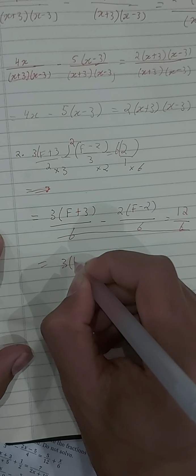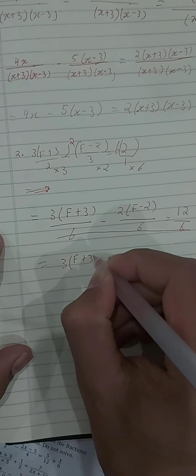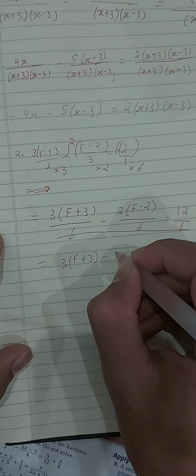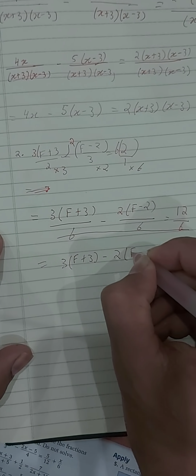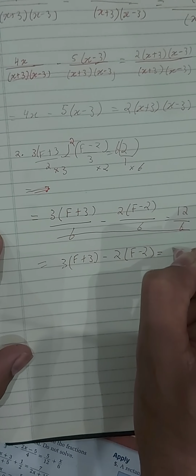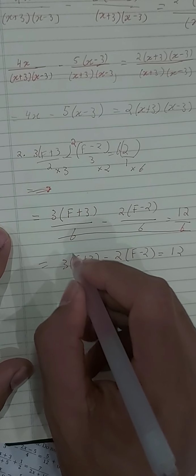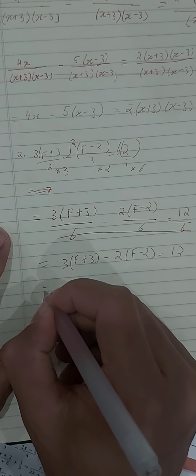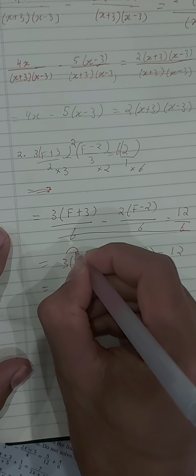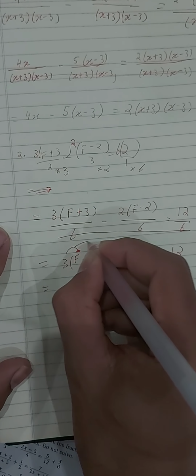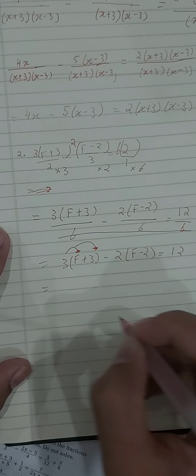What's left is 3f plus 3 minus 2f minus 2, which equals 12. So now what we can do is we can FOIL everything out. So let's FOIL everything out. That goes on that. That goes to that as well, right?